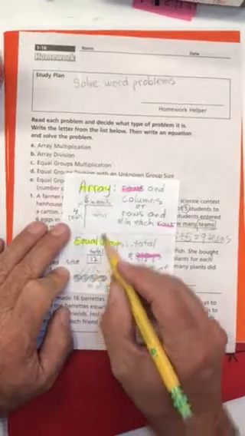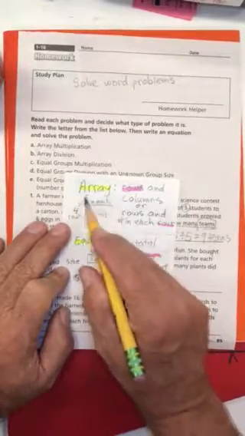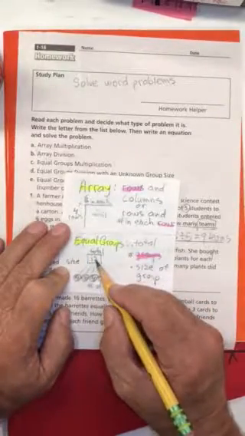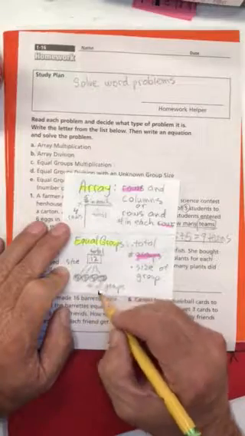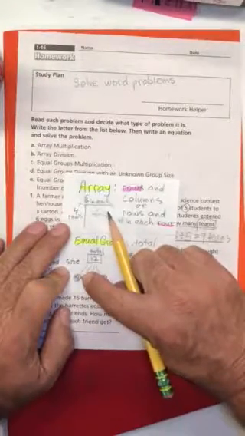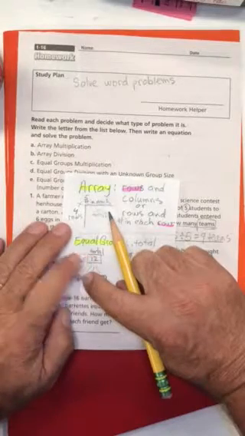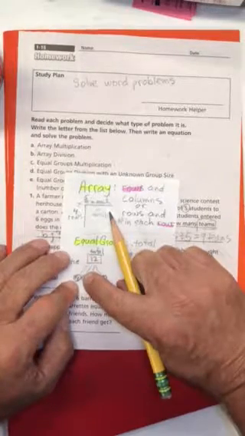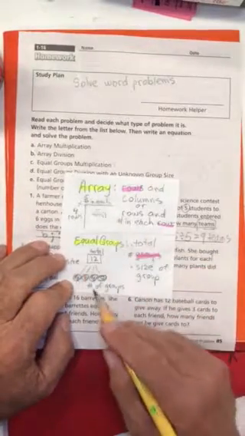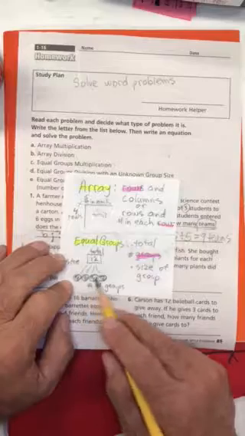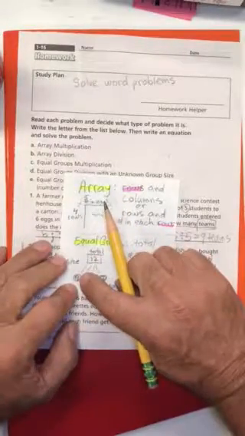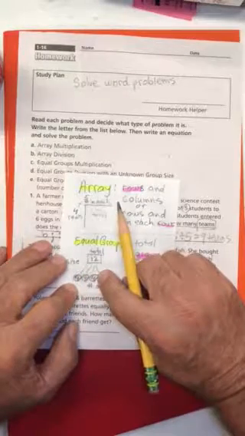So again, just like here, if you know the total and you have one of these outside numbers, you divide. Same thing in equal groups. If you have a total and you either have the number of groups or you have the size, you divide. If I have 12 pencils and I gave each friend 4 pencils, the question would be, how many friends, how many groups? And again, it's division. 12 divided by 4. So that would mean I have 3 friends.